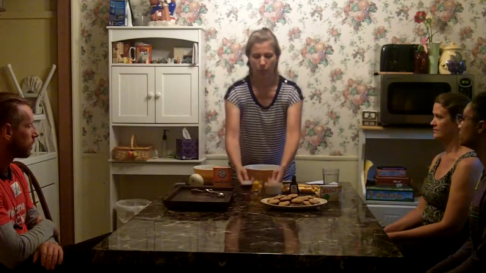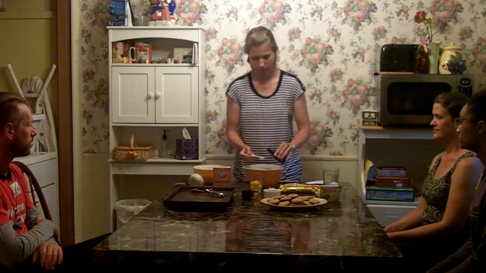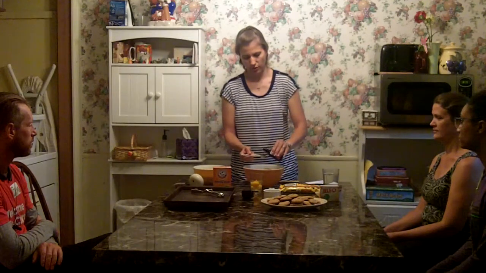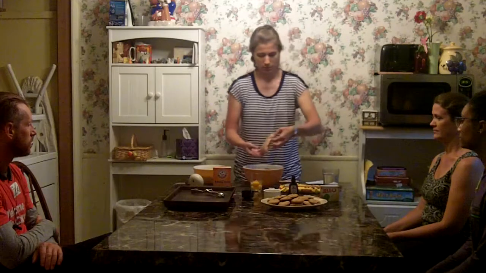So in this bowl, I already have the butter. I'll be adding both sugars, a teaspoon of vanilla, or just a little more because I like it, and the pudding.